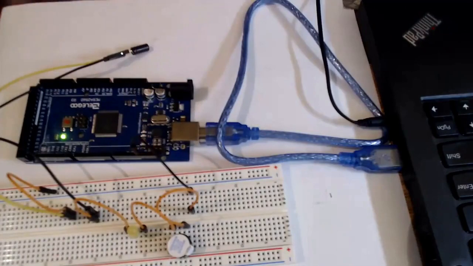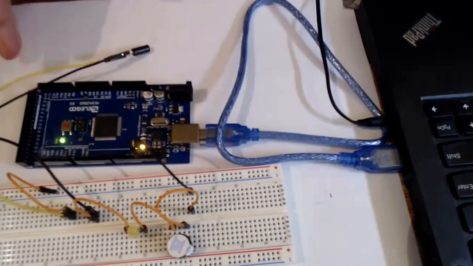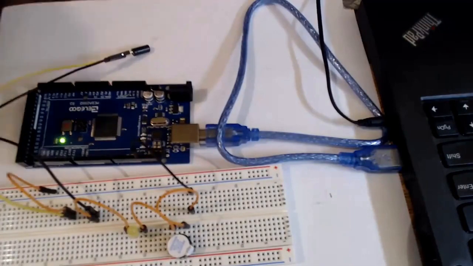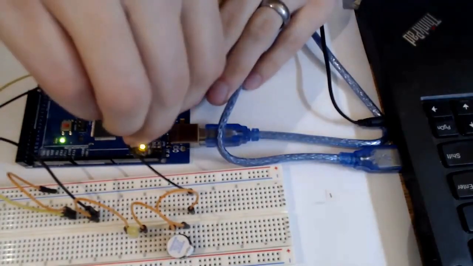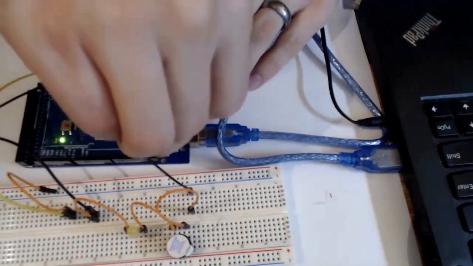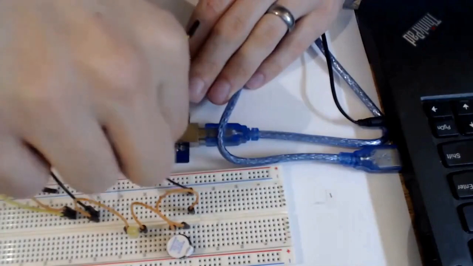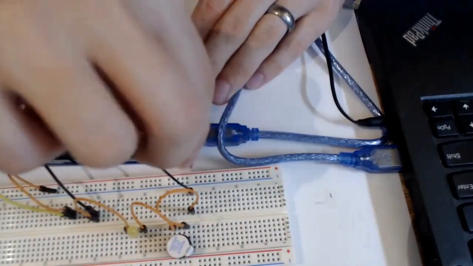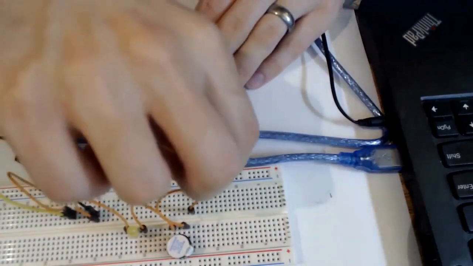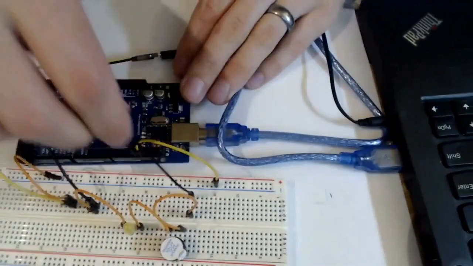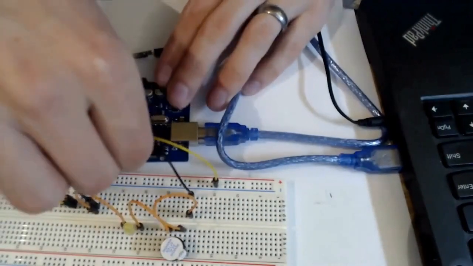And then the next thing I'm going to do is ground the Arduino to the ground of the breadboard with another jumper. So I take the ground, which is right next to pin 13, and put it in the blue negative column, like that.